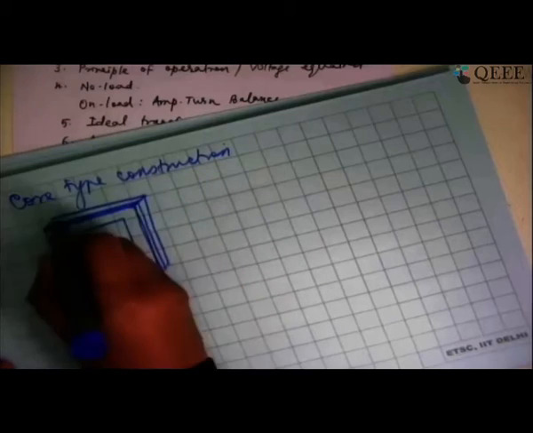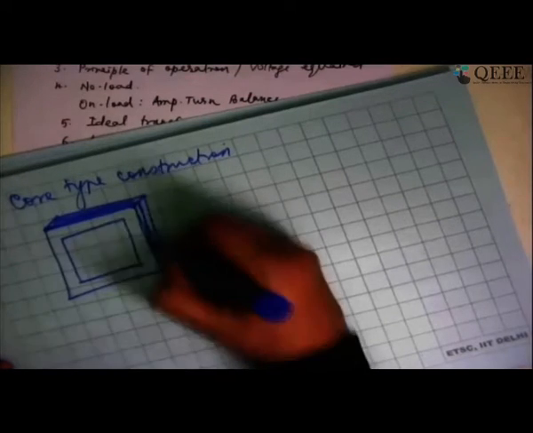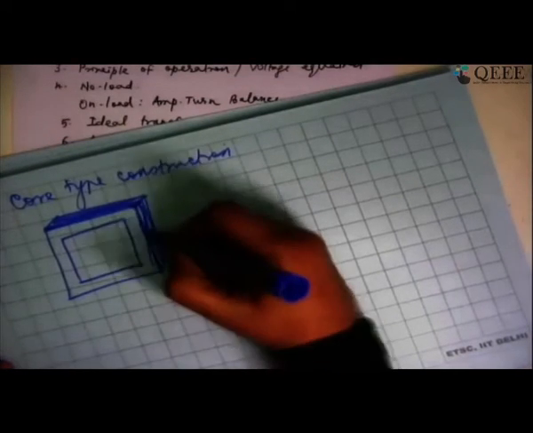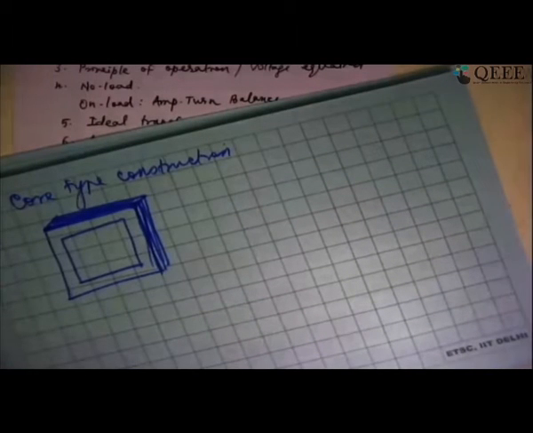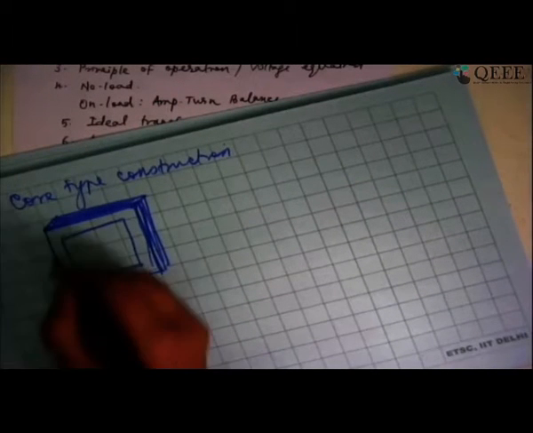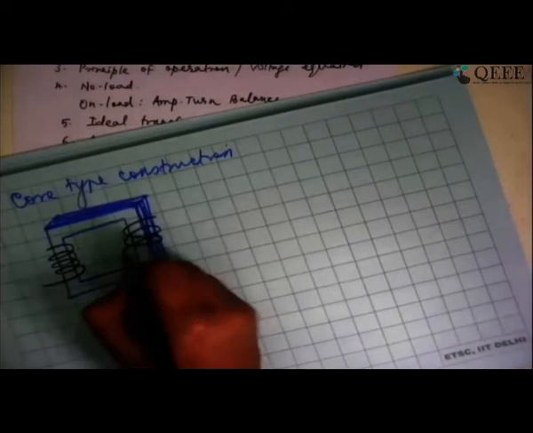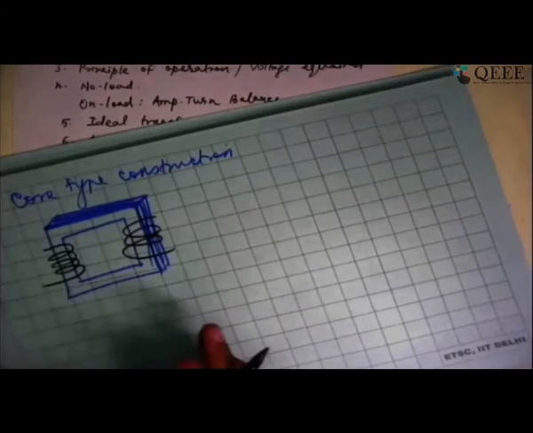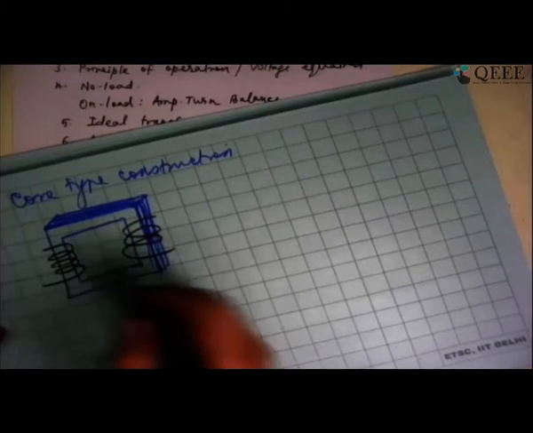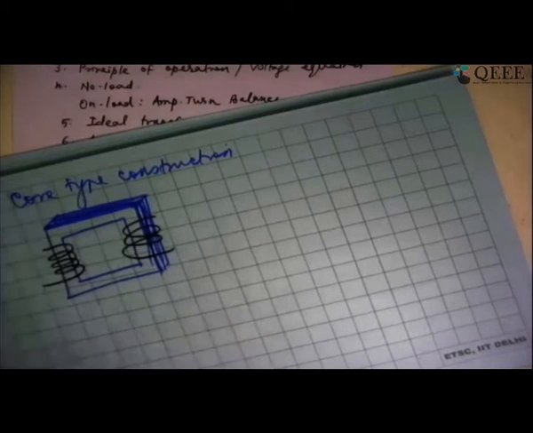So this is going to be the complete core construction. And I'm going to have the coils wound around this. So the primary coil is here, secondary coil is here. So I'm going to have essentially in both the legs, the primary coil and secondary coil are put up.